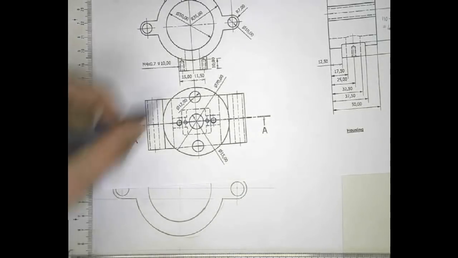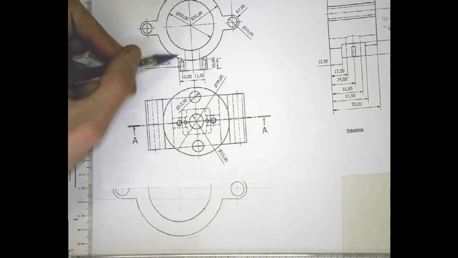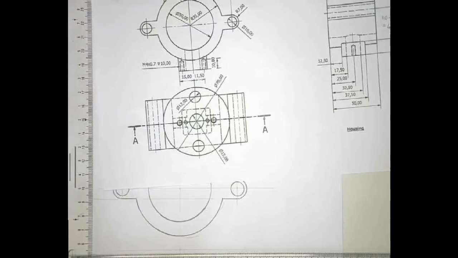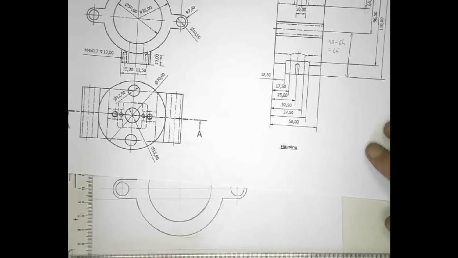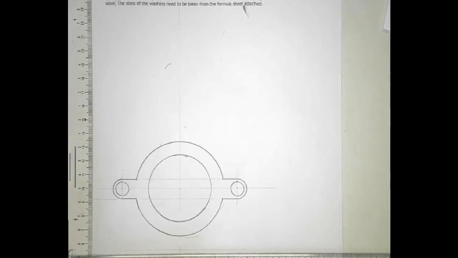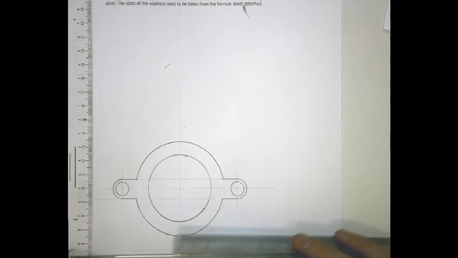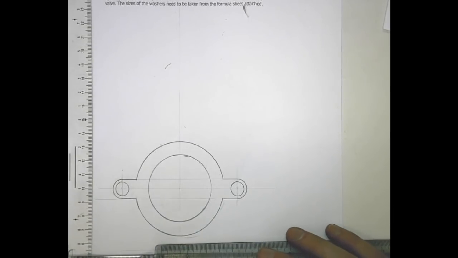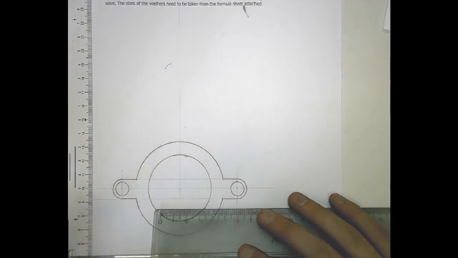We can see that the distance from the center line to the edge is 15 millimeters. So we'll draw in that baseline 15 millimeters on either side. And we know that the distance from the center line of the circle to the base is 45 millimeters. So we'll start by just measuring our 15 millimeters from our center line.